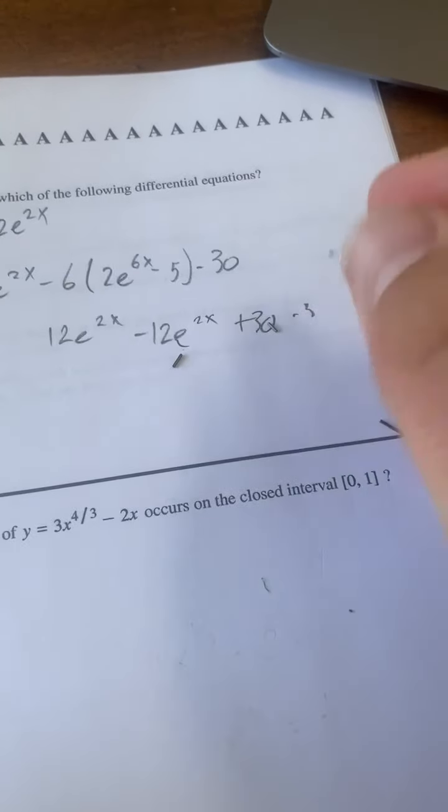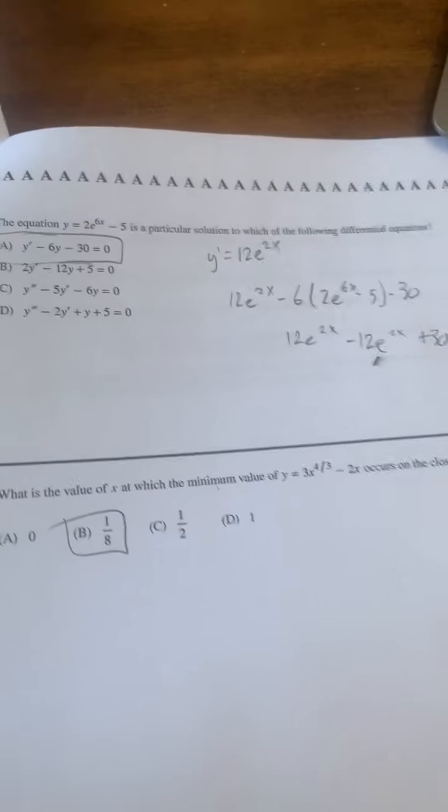So I get A. I don't know any other way to do that. I'm checking with Miss Smith.